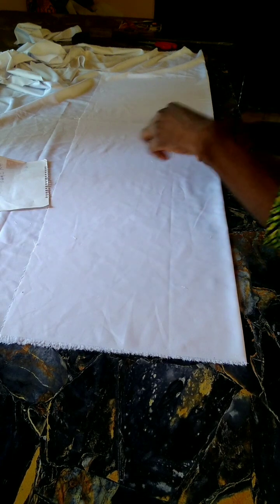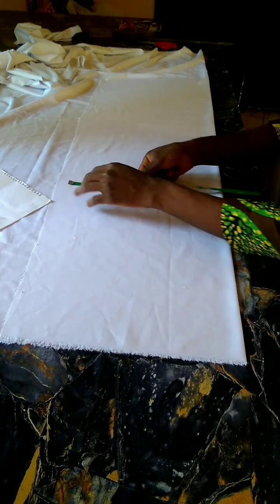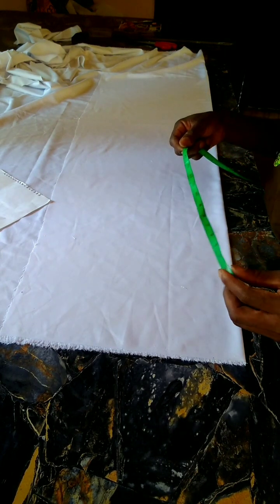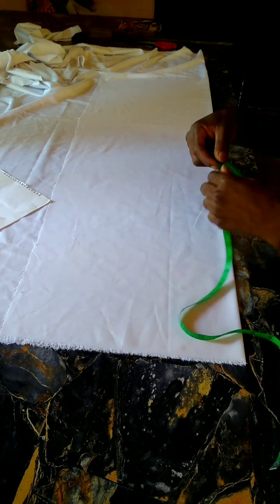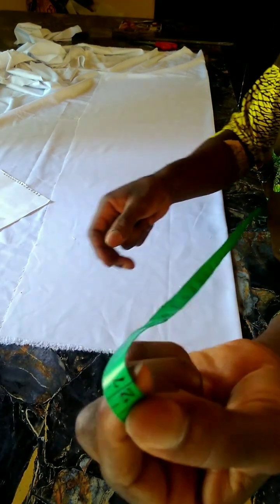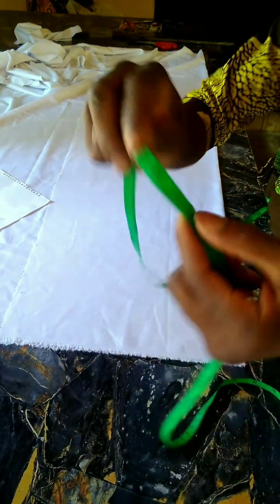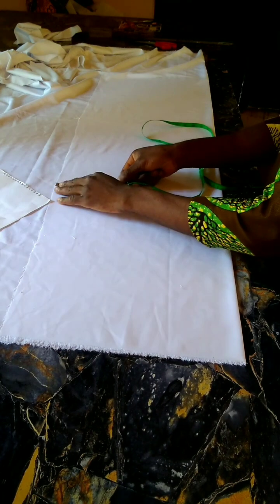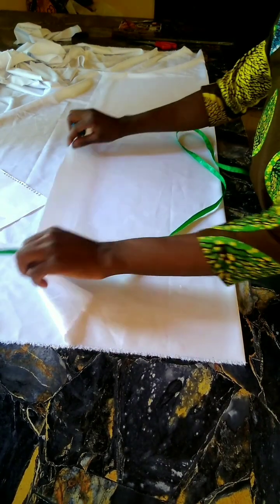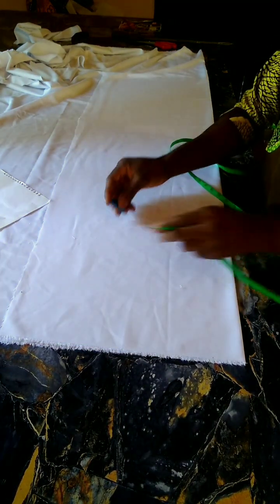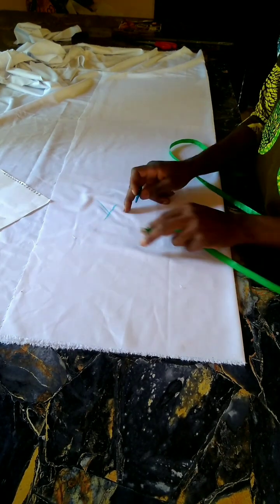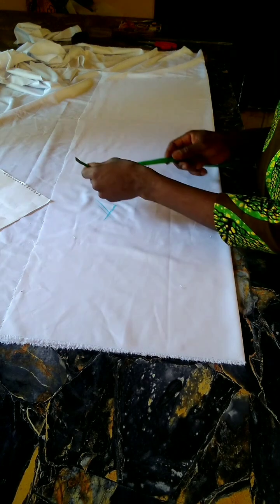So first of all, before you start cutting your trouser, after you might have folded it and you have marked the wrong side, make sure you first of all measure the laps. Our laps is at 27. You measure the laps first. After you might have got the laps, I folded it by 2. And I'm marking my wrong side. That is to differentiate the wrong side and the right side.